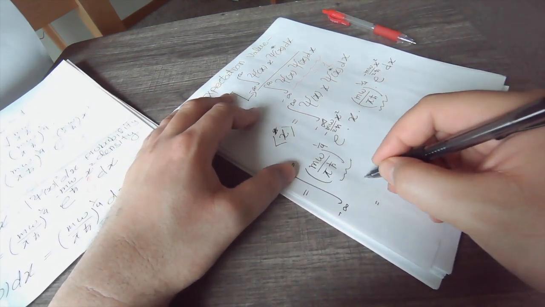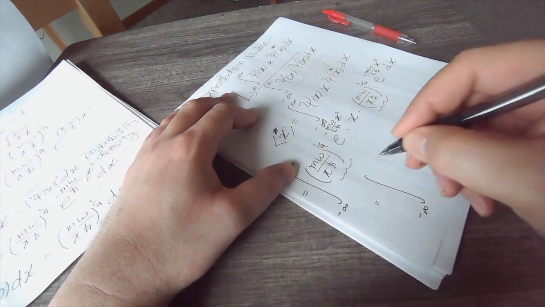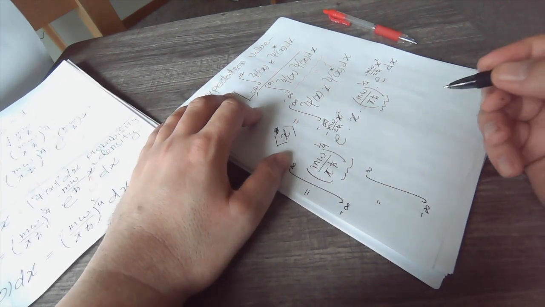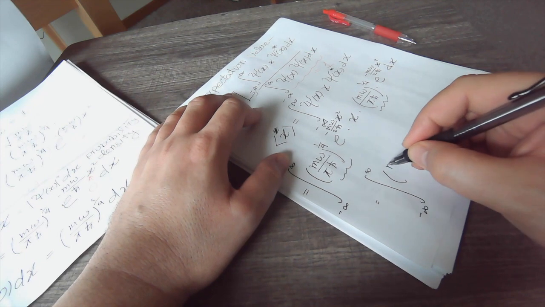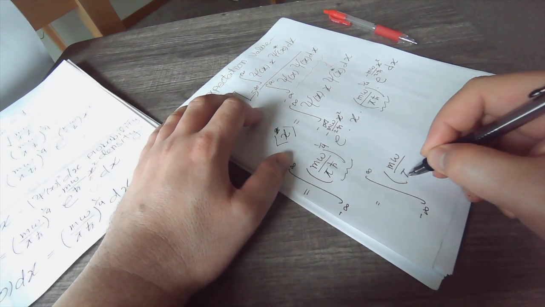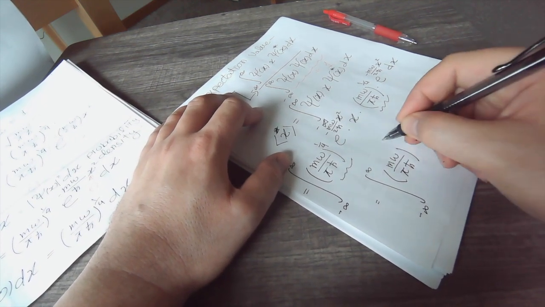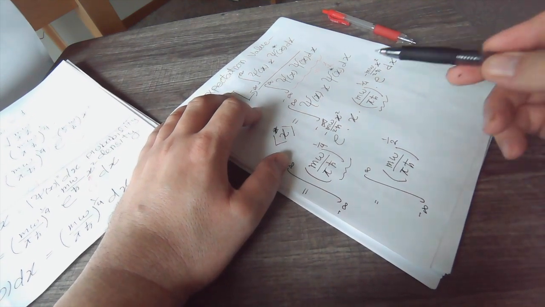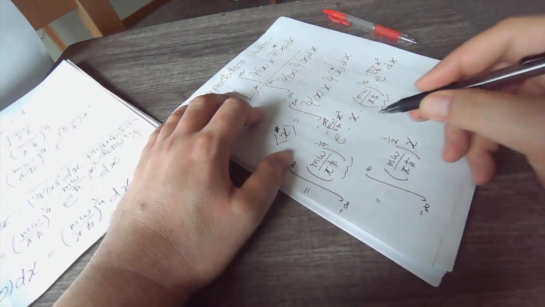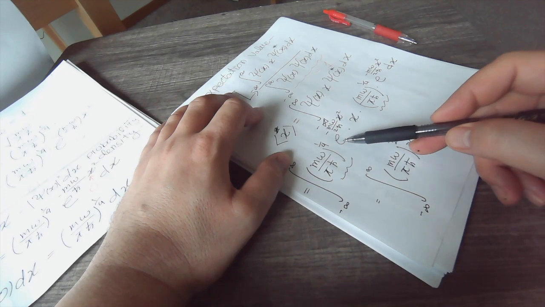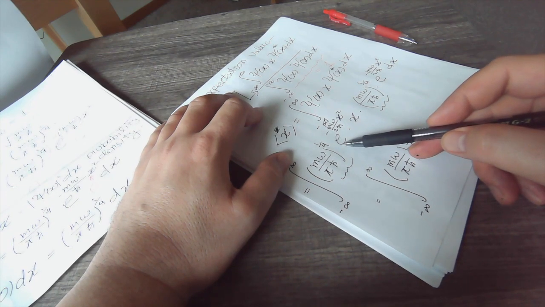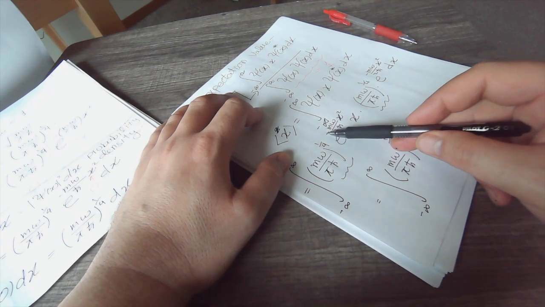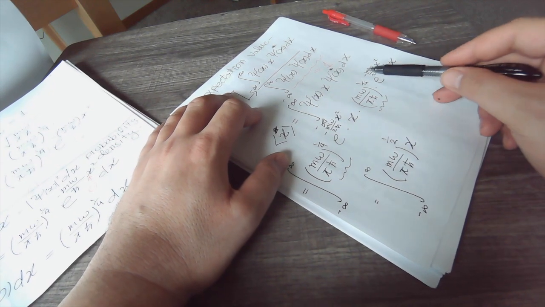So that's equal to integration again from minus infinity to infinity, and we will have (m omega over pi h bar) to the power 1/2. We still have the x right here. Here we have exponential minus 1/2 and exponential minus 1/2.